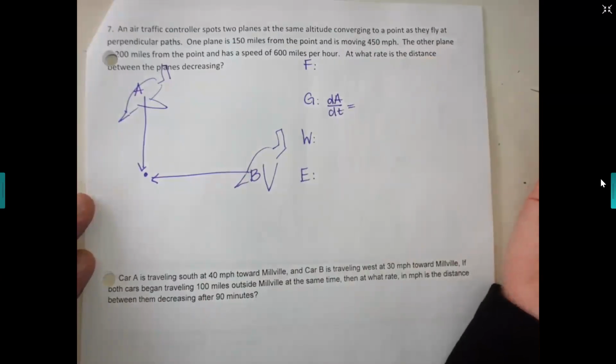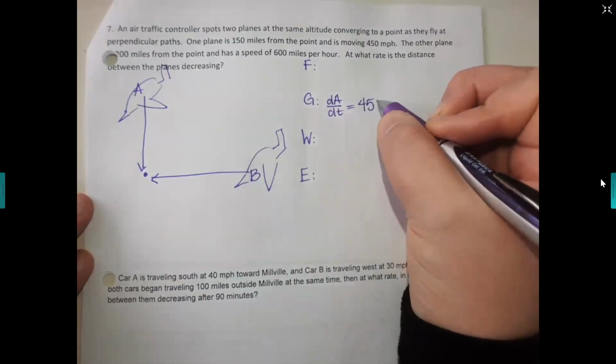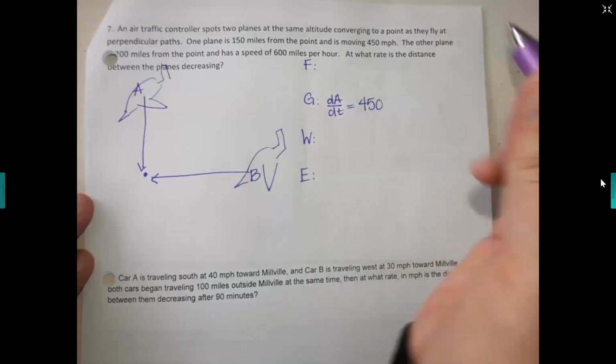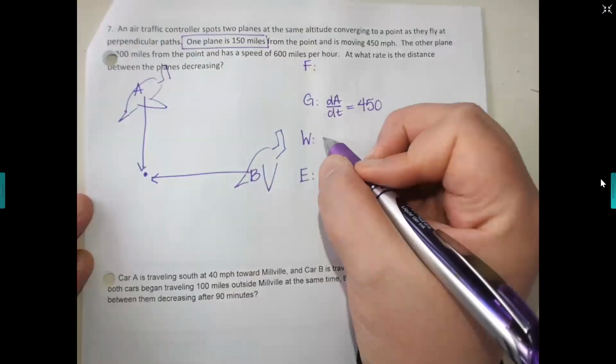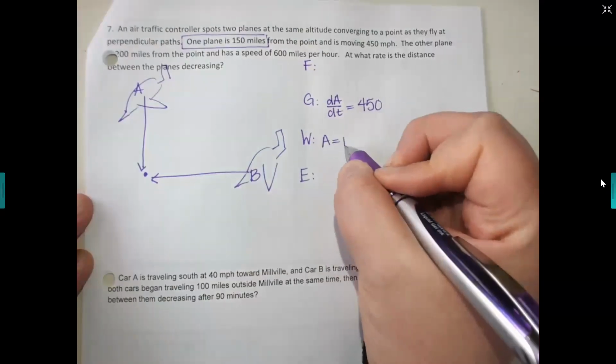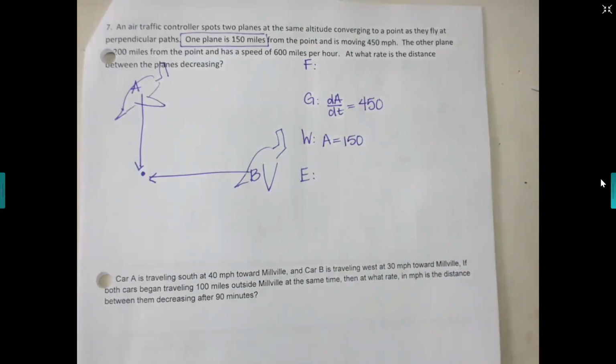Which one is a rate? 450, because it's miles per hour. And then how far away it is would be a when. Because notice, he's not always 150 miles away, but how fast he's going is his constant speed.